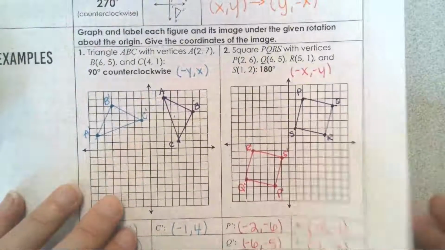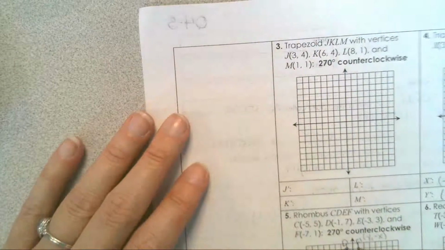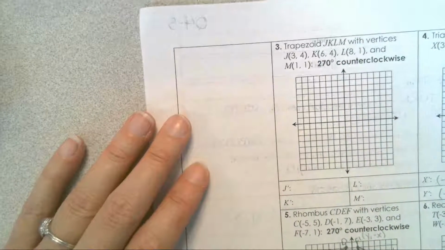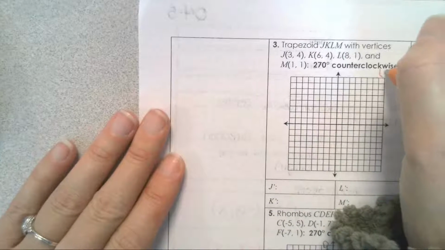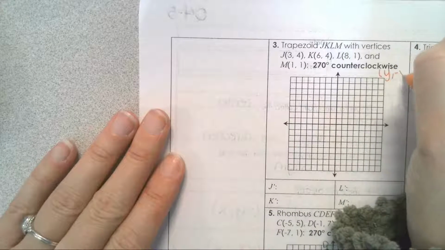Okay, we've got one more example that I'd like to do, and that is going to be 270 degrees. So 270 degrees, my rule is going to be y comma negative x.